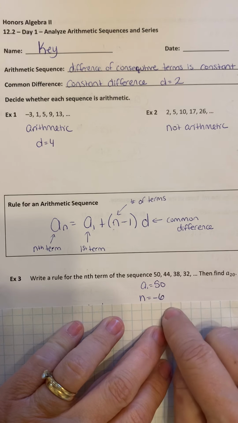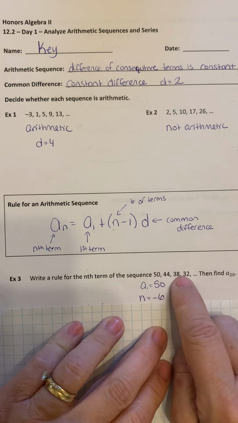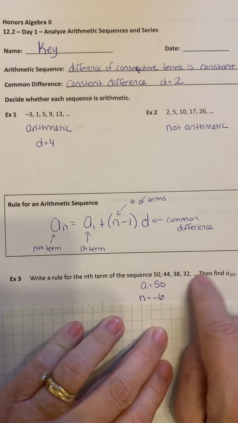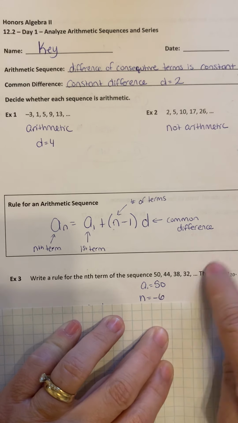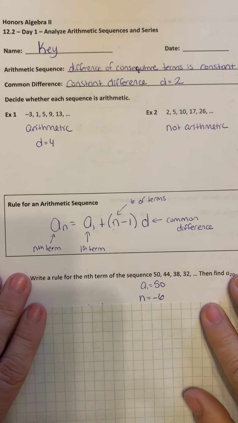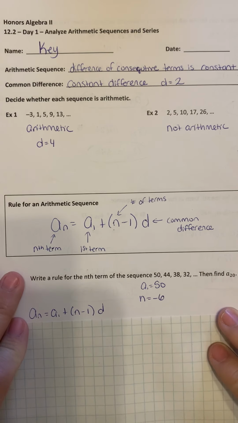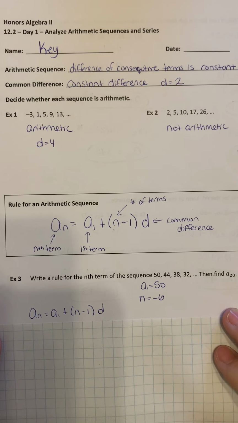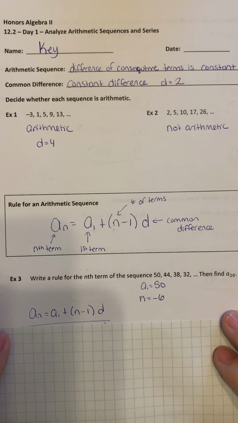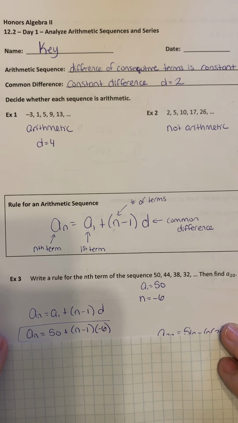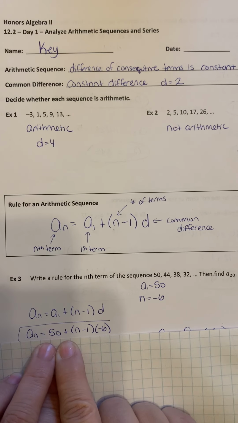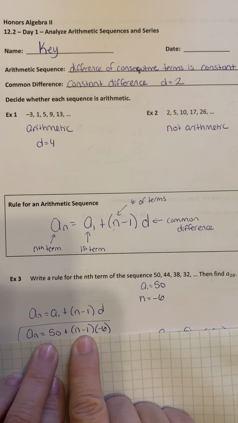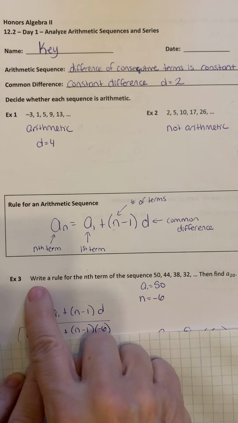And what do we have to do? 44 minus 50 is -6. 38 minus 44 is -6. That's the common difference. It's negative because we're going down. It'd be positive if the number was increasing, but it's not. So now we have our formula. a sub n is equal to a sub 1 plus n minus 1 times d. Substituting in there, we have a sub n is equal to 50 plus n minus 1 times -6. There's our rule.